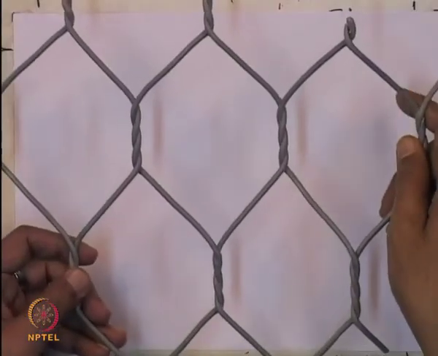In part 3 we will cover gabion as a facing element.